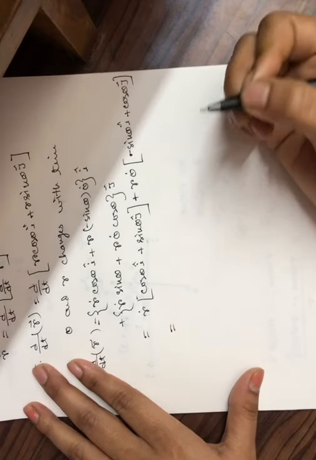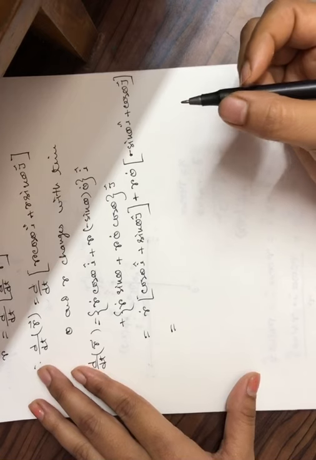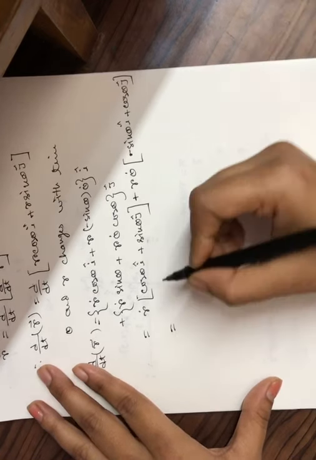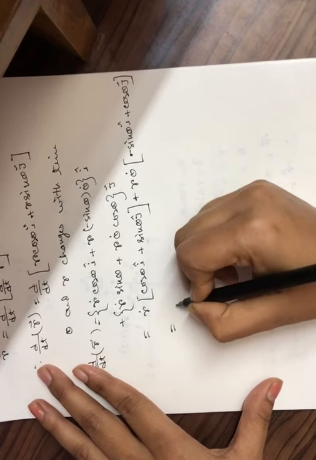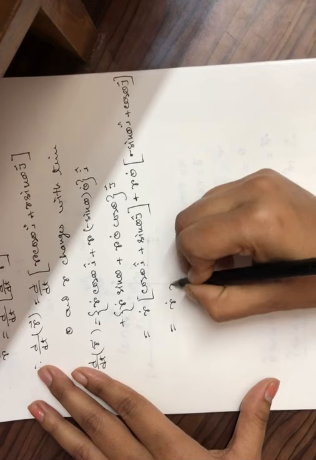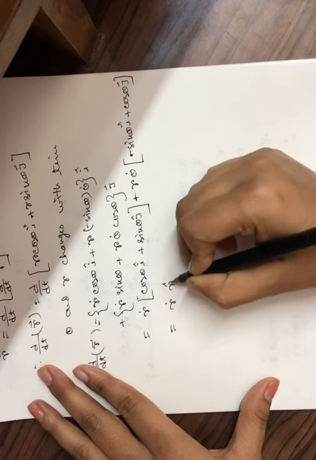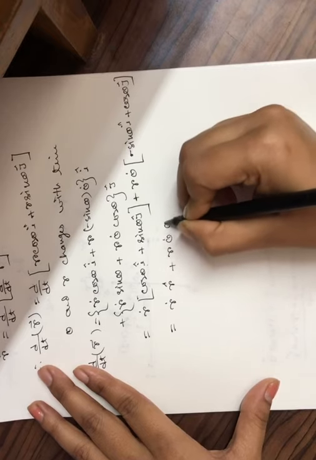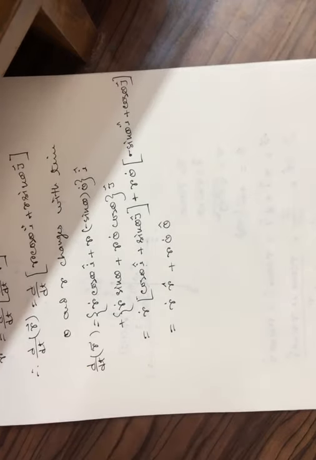So we can write r dot times cos theta i cap plus sin theta j cap, which is the r cap vector, and this is r theta dot, and this is theta cap.